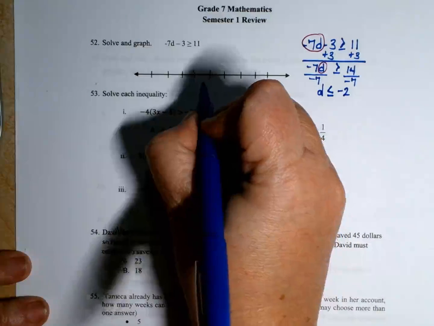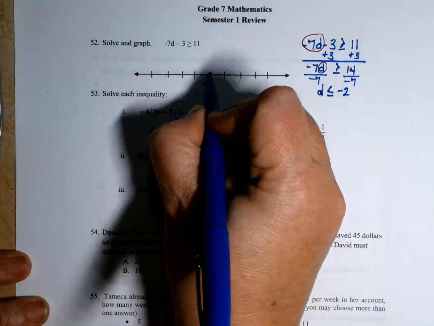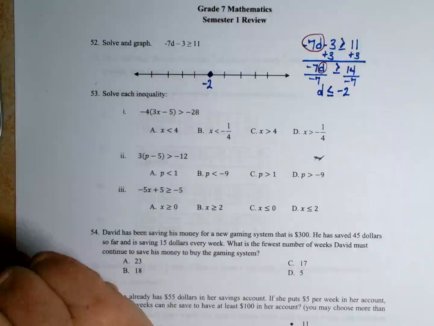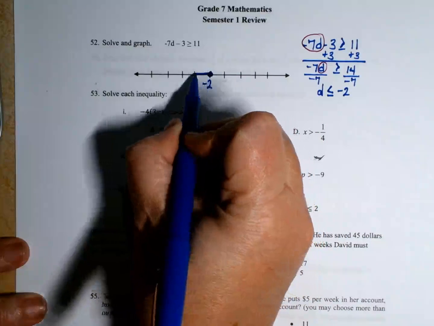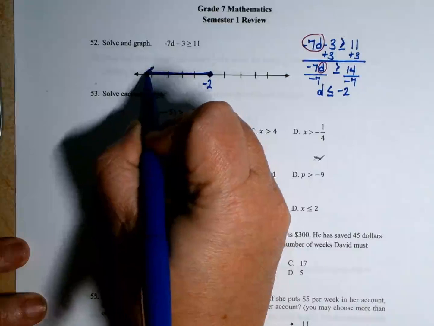So I'm just going to find a spot on my graph. I'm going to call it negative 2. It's less than or equal to, which means it's a solid dot, and less than is to the left. Okay?